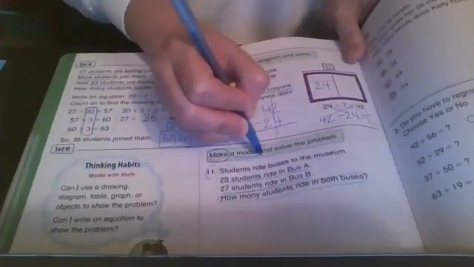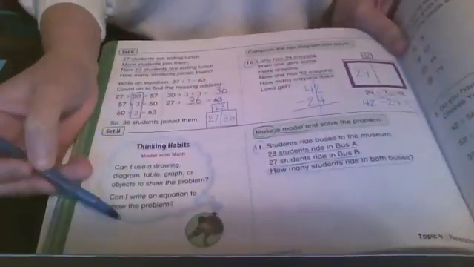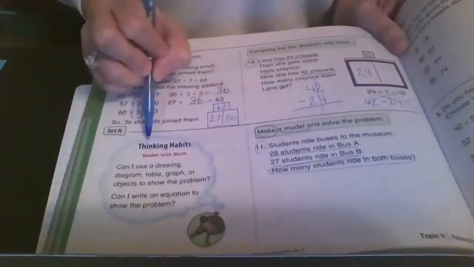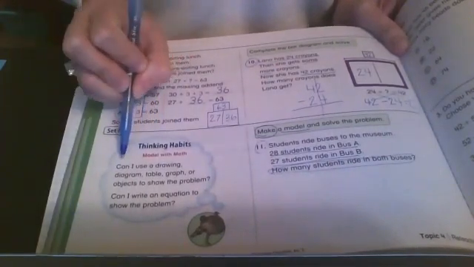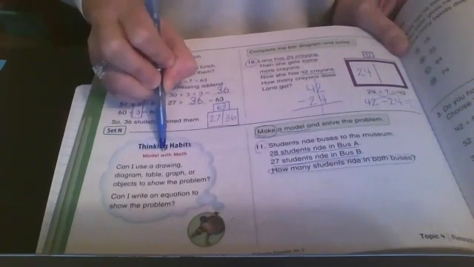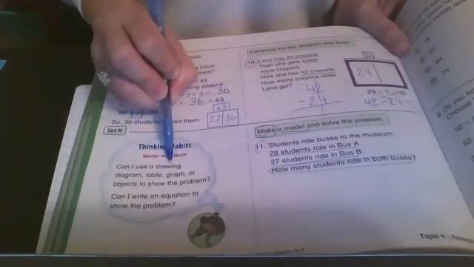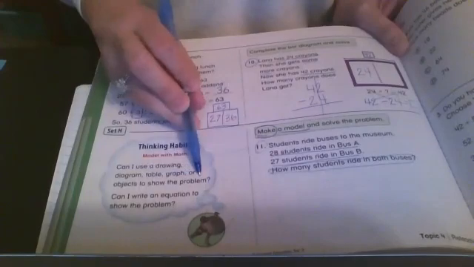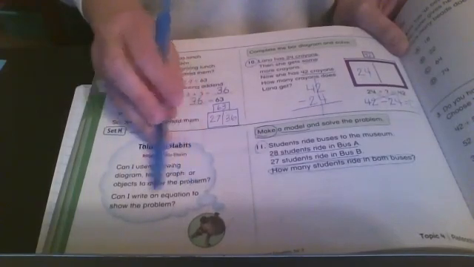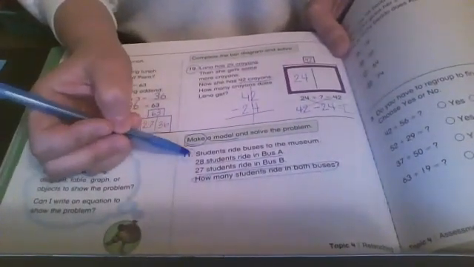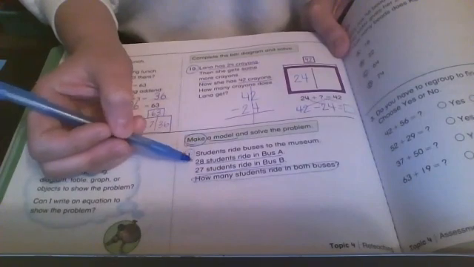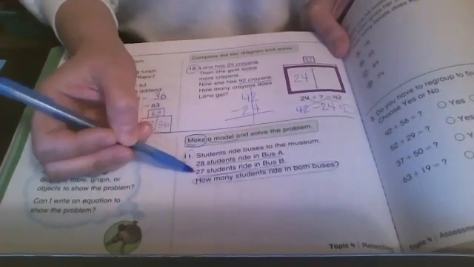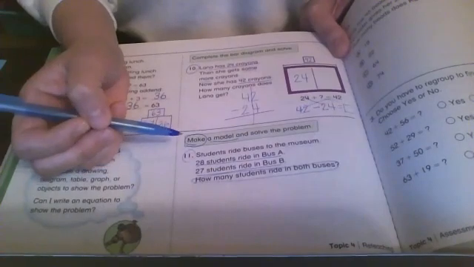Okay, now our directions are asking us to make a model. So you can see right here in this bubble, they're reminding us some important things about models. It says thinking habits, model with math. Can I use a drawing, diagram, table, graph, or objects to show the problem? Can I write an equation to show the problem? Okay, so let's look at what we have here. Would an equation help us? I think it would, right? I know I have to take 28 and 27 and add those two together.